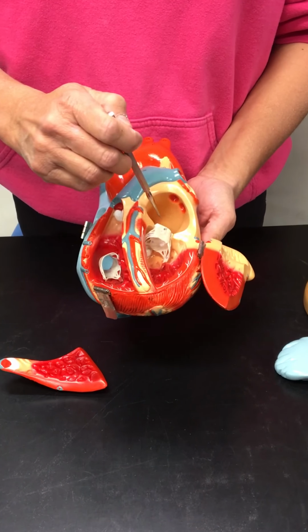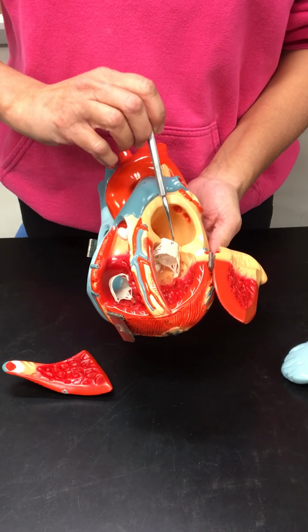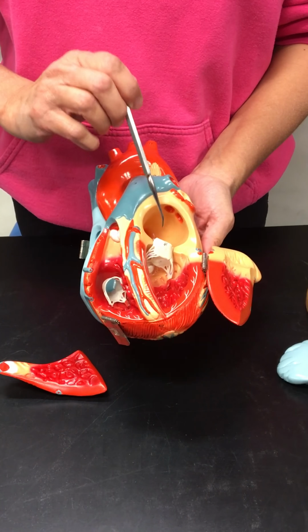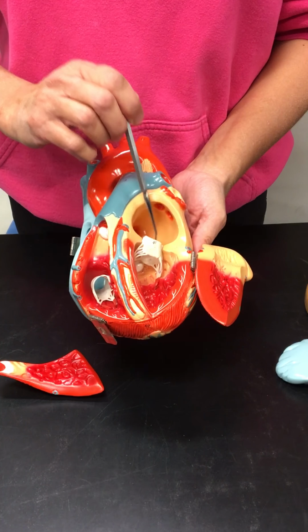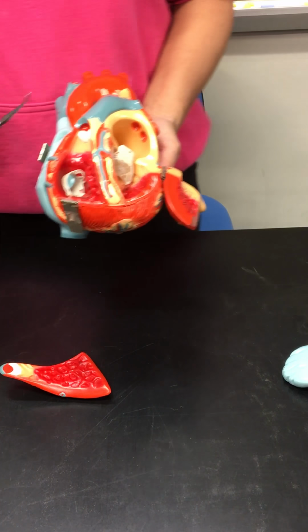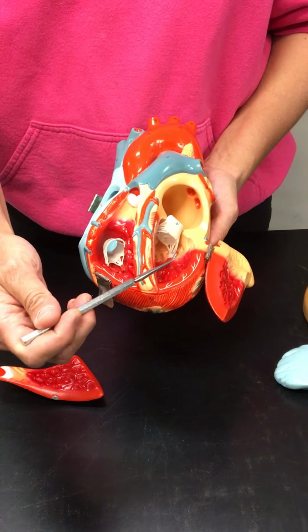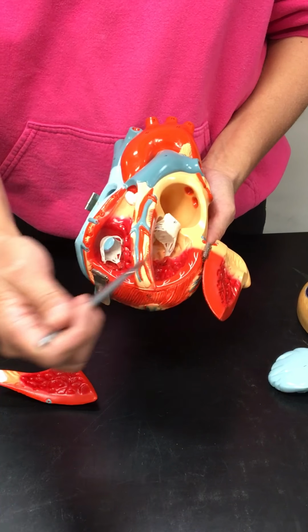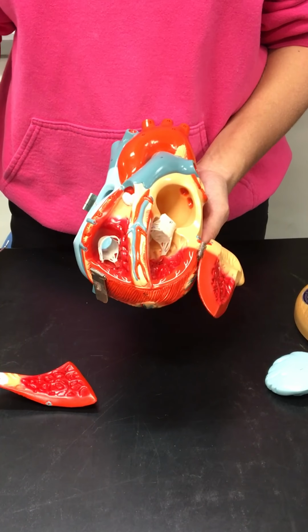So we've got oxygenated blood in the left atrium. It flows through the bicuspid valve. What is another name for the bicuspid valve? Mitral. The mitral valve into the left ventricle. How do you know, if I show you a sheep heart and I pin a ventricle, which ventricle you're in on a sheep heart?